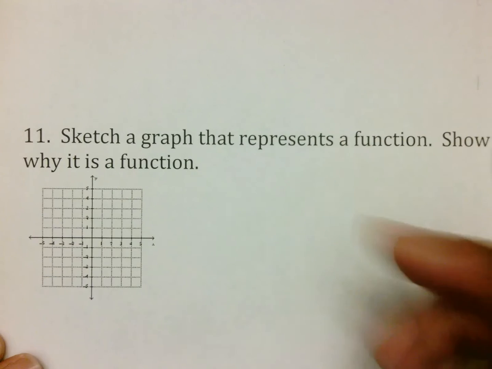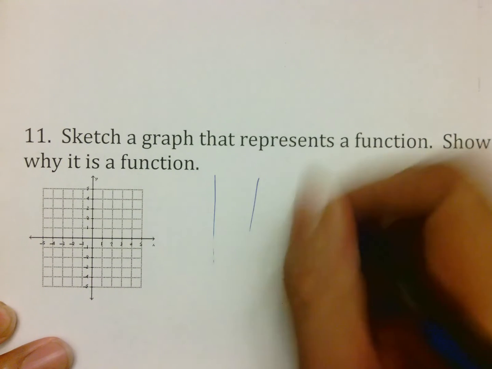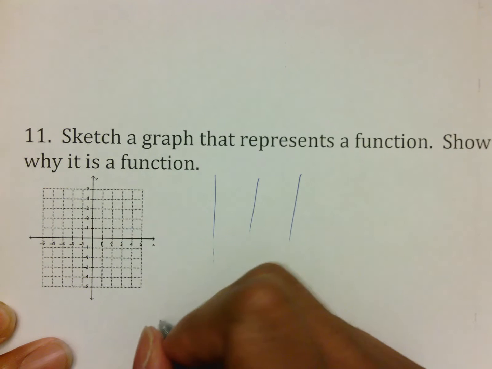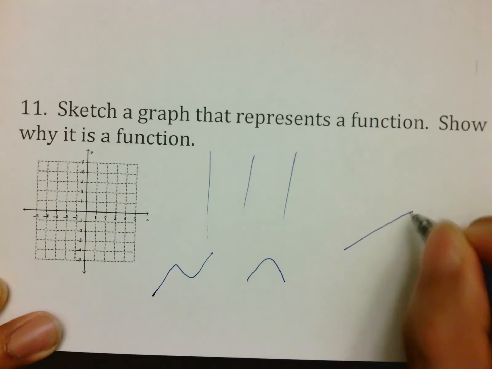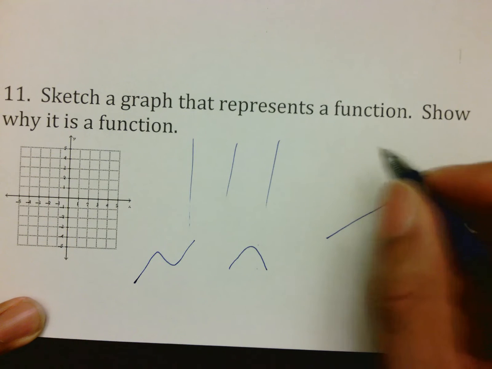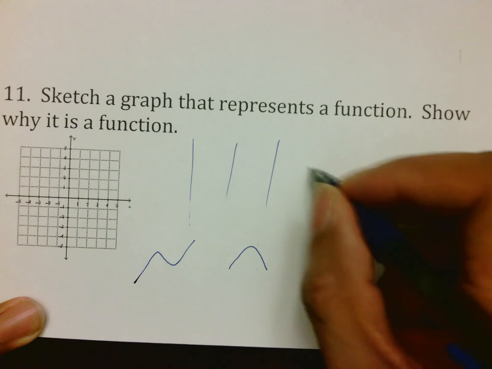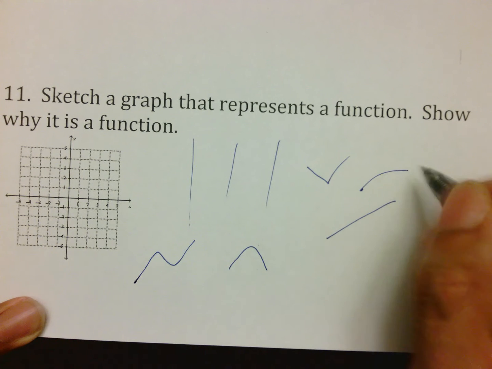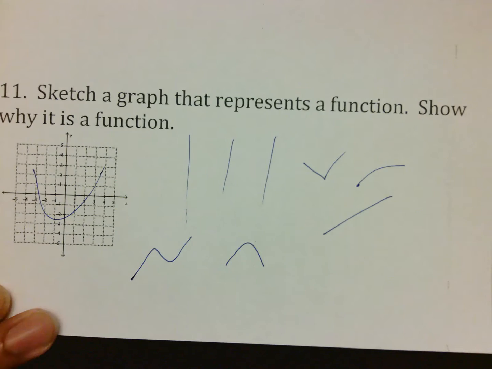You have to make sure you know that. Now, in terms of function, remember that a function is anything that passes the vertical line test, which means this is a function. It means this is a function. It means that is a function. Anything that does not cross under itself or have a part of itself under it, all those are functions. You have V's, you have all kinds of weird shapes that you could have that are functions. Anything there would have worked, and a lot of you got that right.